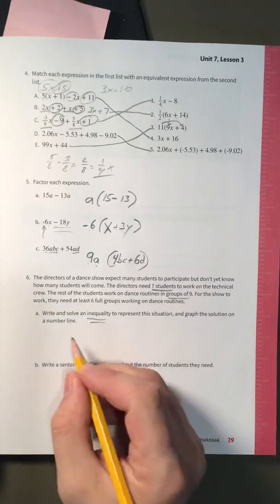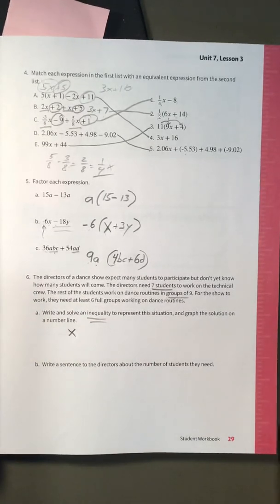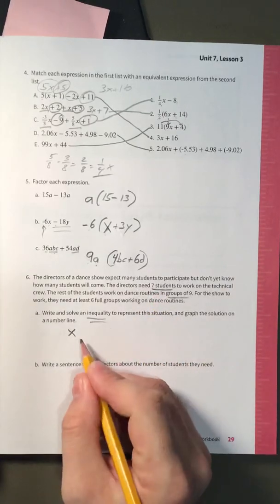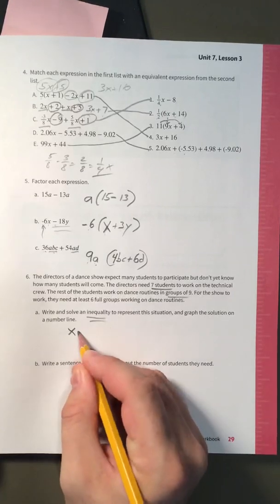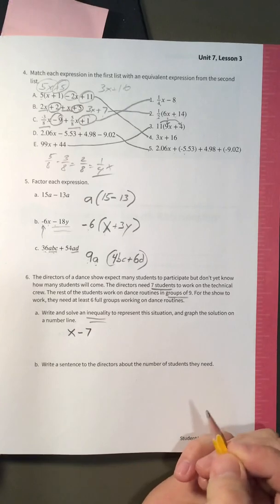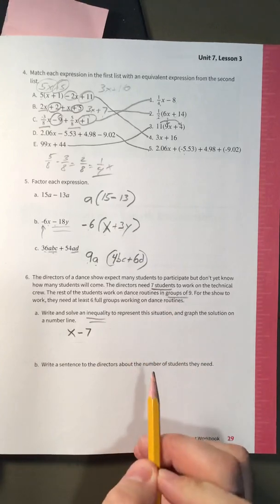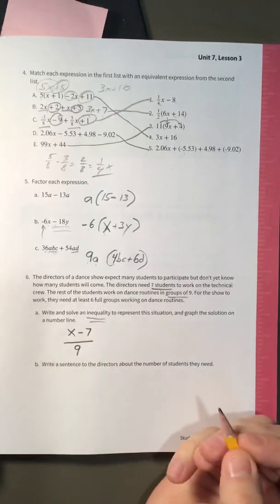Okay, so however many students I have, I have no idea, so I'm going to put x because it's unknown. I'm going to take 7 off the top to work on the crew. So how do I show taking 7 students out of x? I'm just going to write a minus 7. Okay, then I'm going to divide everybody else. I'm going to divide what's left into groups of 9. So I'm going to divide by 9.